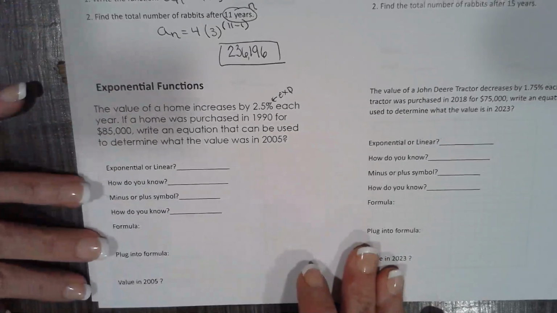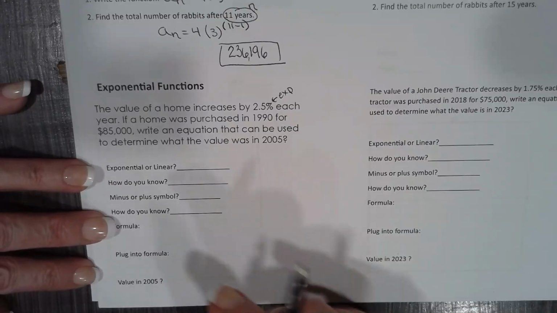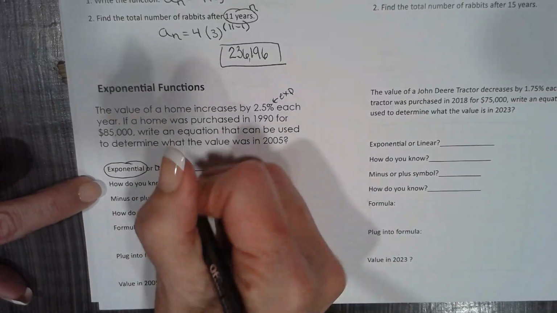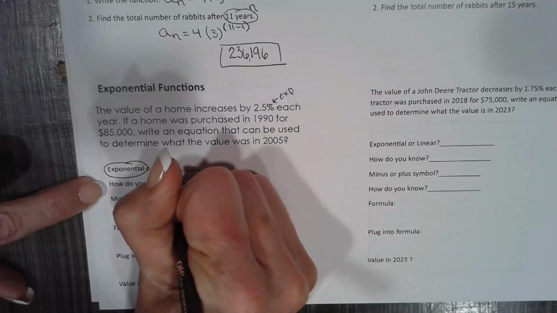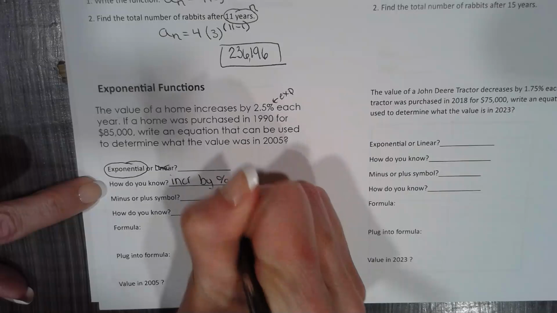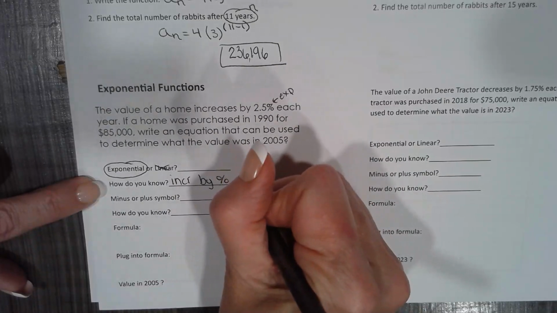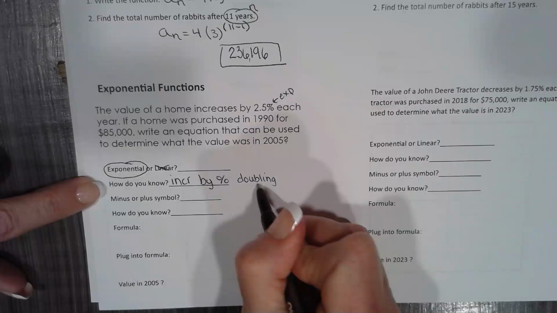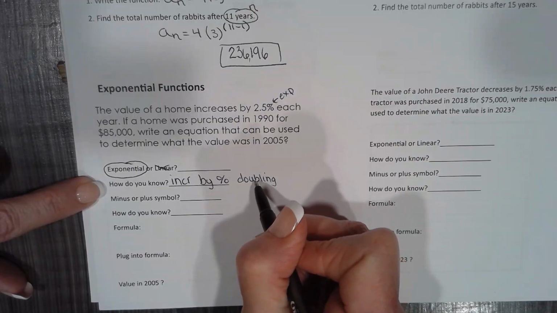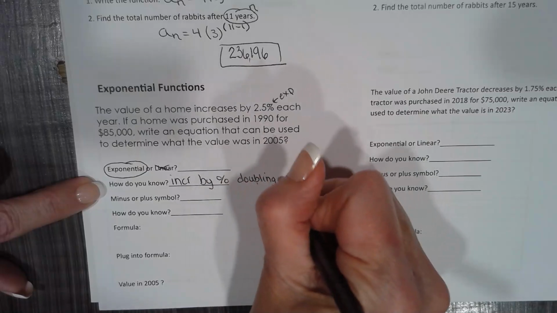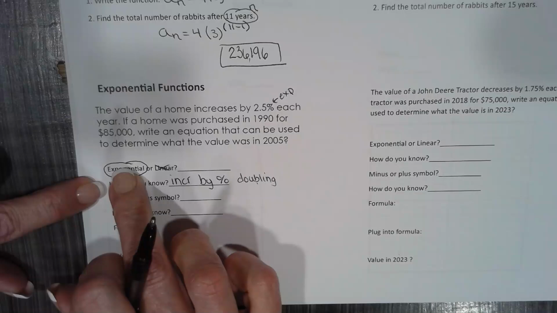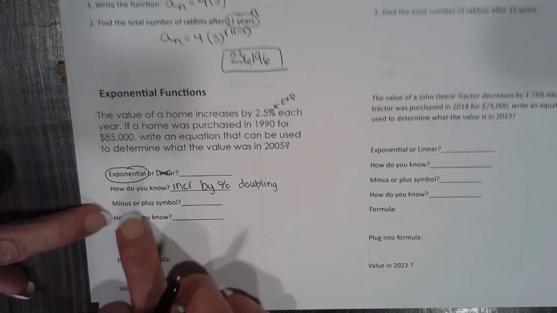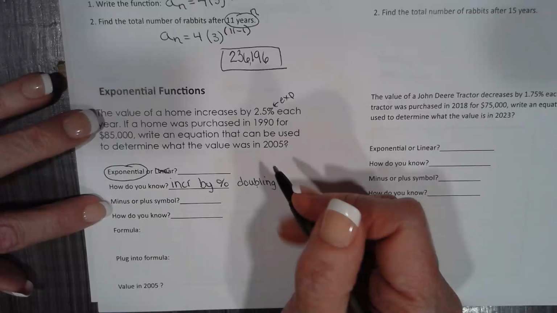Okay, so linear model, and this is actually up on a flip chart. Not linear model, it's exponential. It's not linear. Okay, how do we know? Because it's increasing by a percentage. Also know that if something is doubling or tripling, or halving, all of that is exponential, okay? Now, all of these questions are about the formula, okay?